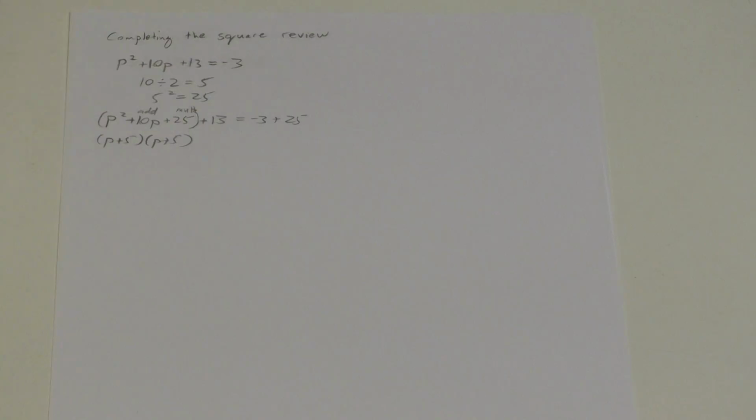So that's what multiplies to get 25 and adds to get positive 10. The two numbers are 5 and 5. So it factors like this, which is nice because this also simplifies to p plus 5 squared.